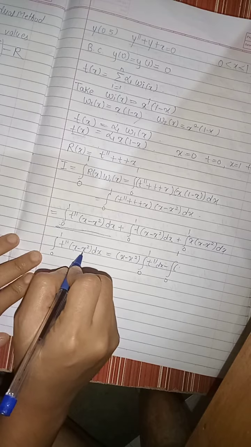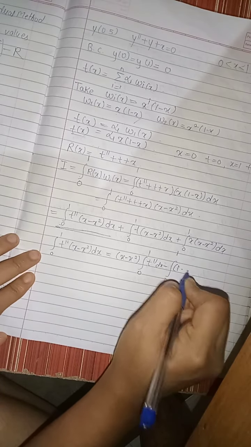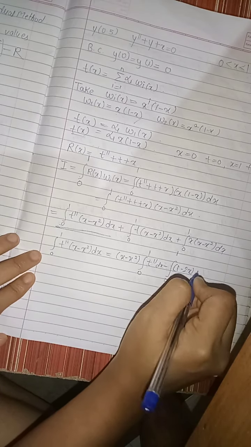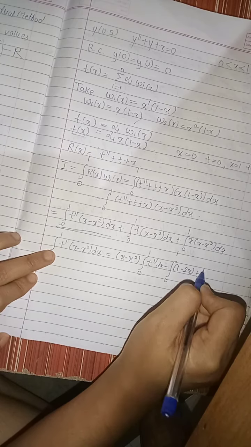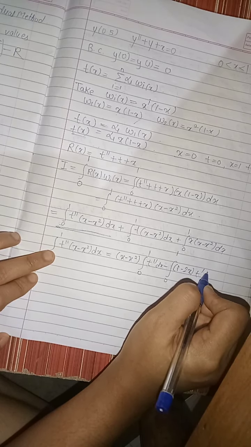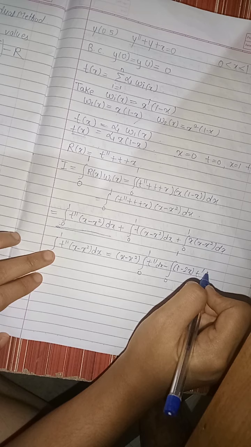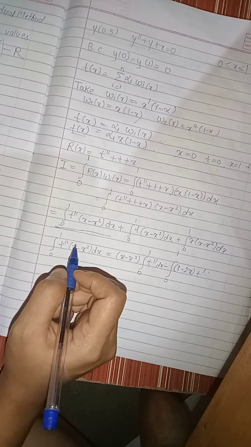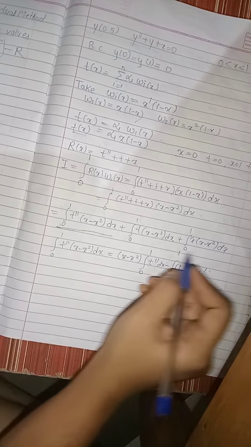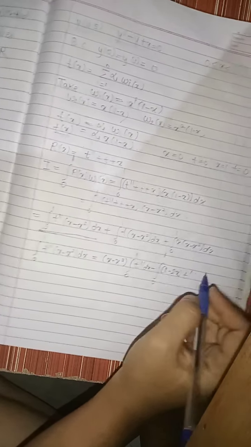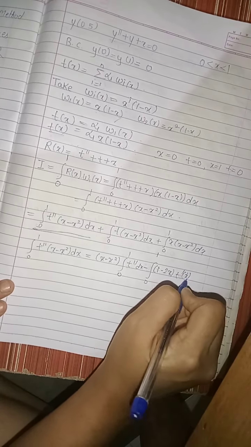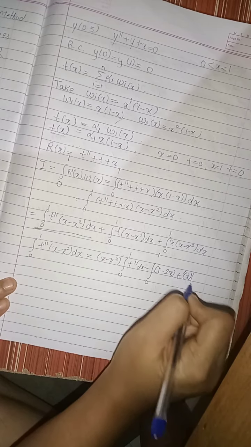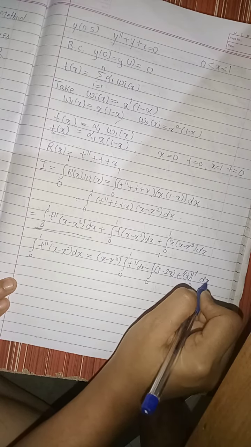You have to take the derivative of x minus x square, so 1 minus 2x, into the integration of t double dash, so one derivative will be decreased, and it will be just t dash of x, over 0 to 1 dx.